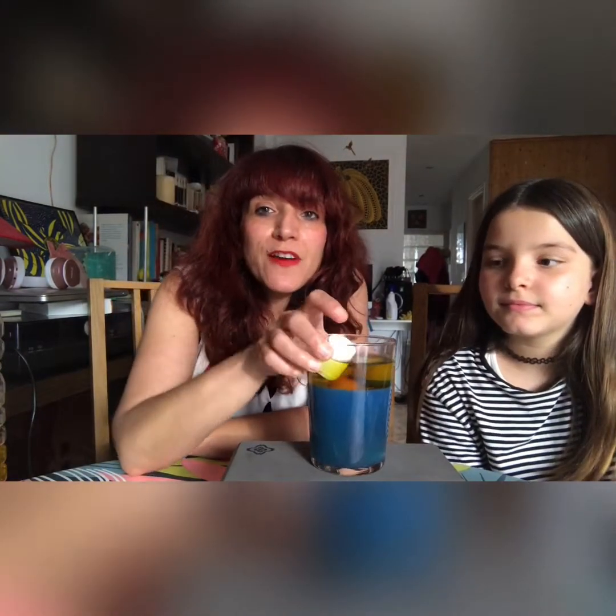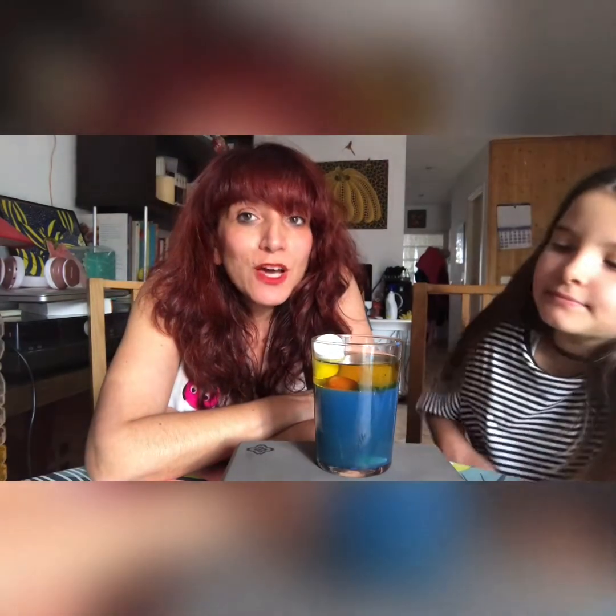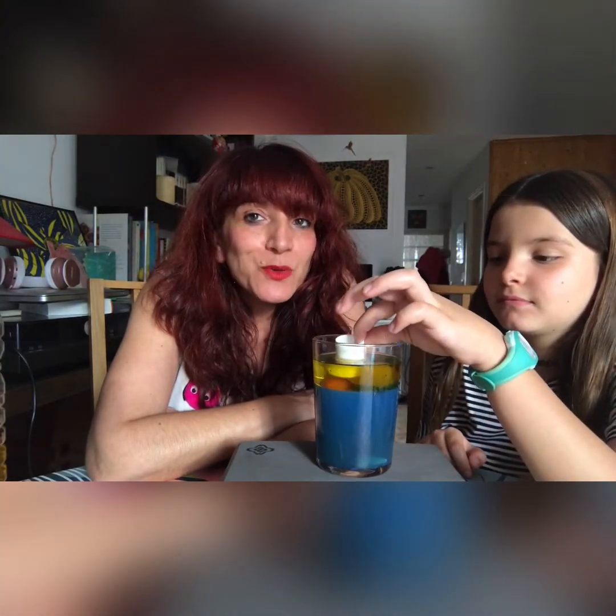So here we have our experiment to see the different densities of liquids and materials. I hope you enjoyed our experiment, and you can do it at home and tell us how you solve these questions.